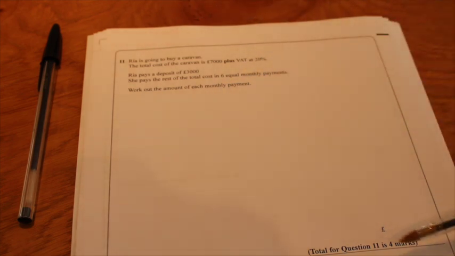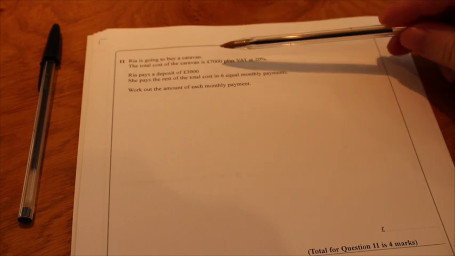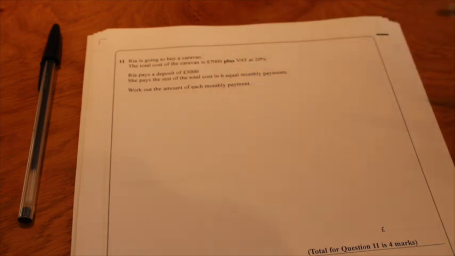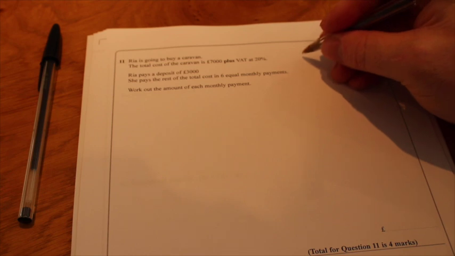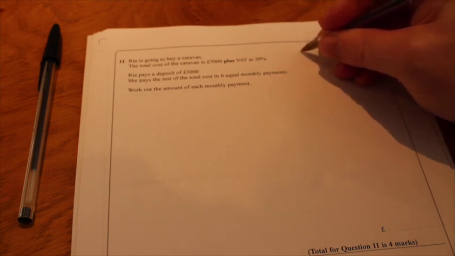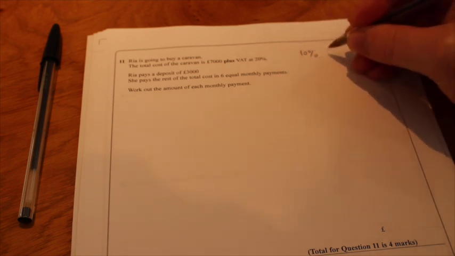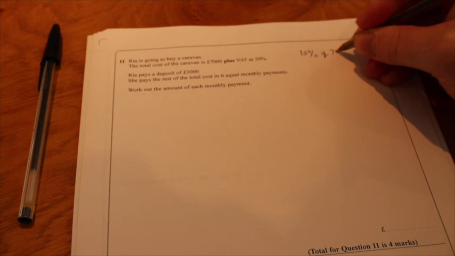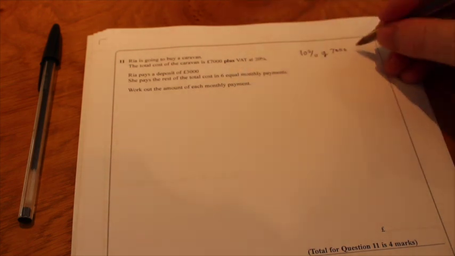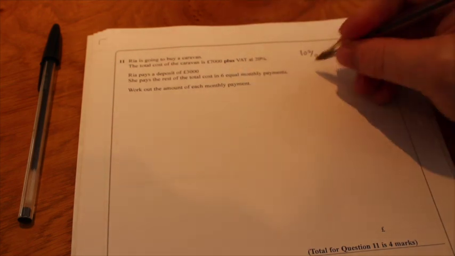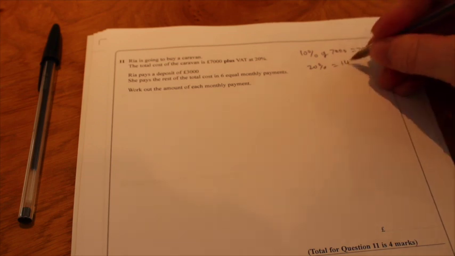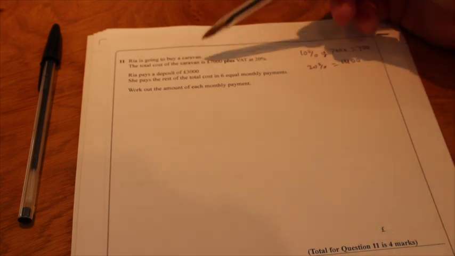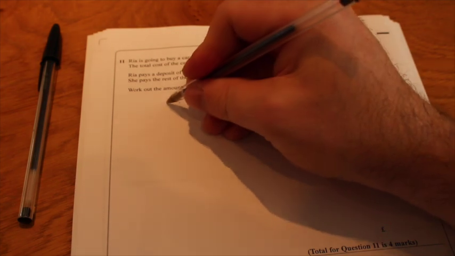So there's a lot of stuff here. Obviously it's worth 4 marks. So if you don't know the full thing, just go line by line and work out what you can. So the first thing to do is to work out 20% of 7,000. So I would say 10% of 7,000, and you divide by 10, is 700. So 20% is 1,400.